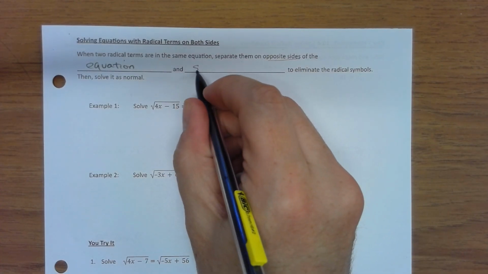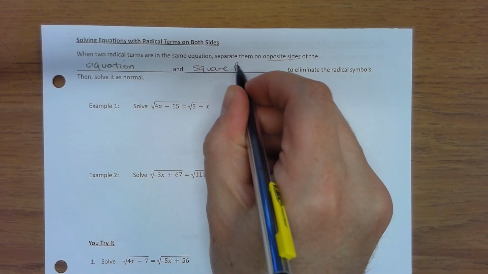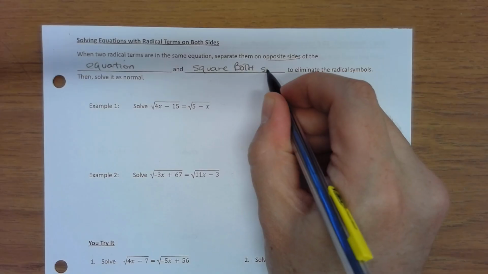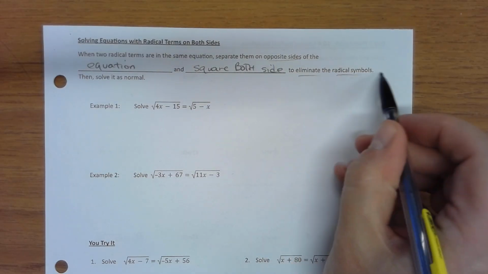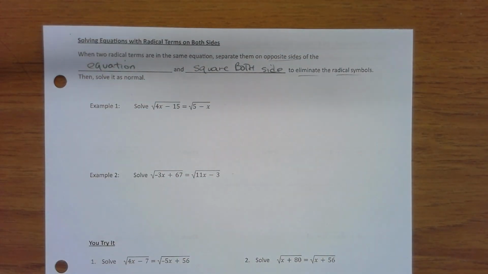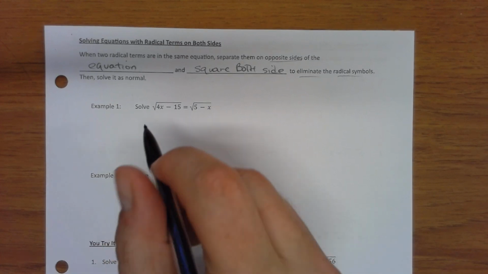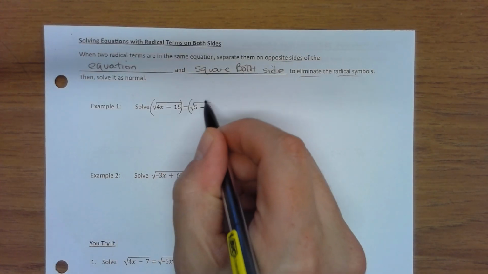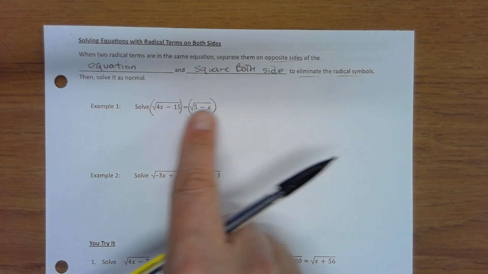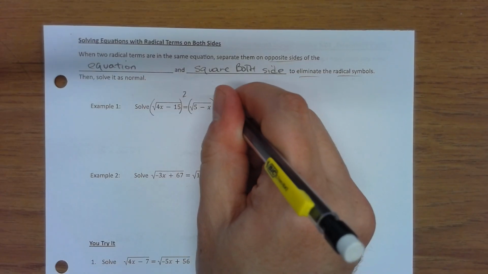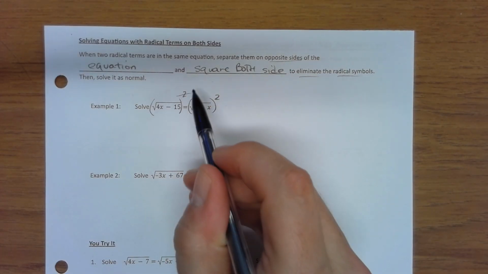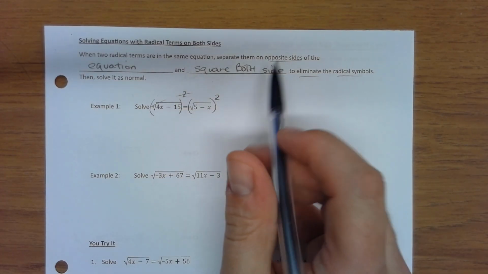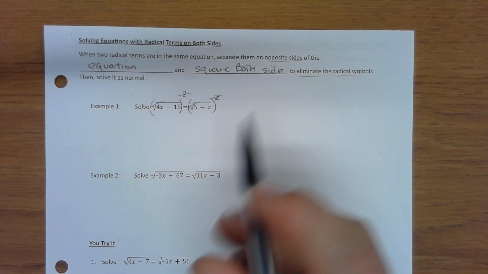We're going to square both sides so that we can eliminate the radical symbols. Then we're going to solve it normally and naturally. We're going to square both sides since both of these radicals are on separate sides, and what does the squaring do? The square roots and the squares are going to cancel.